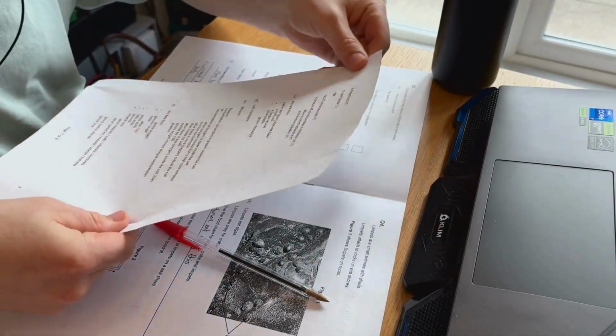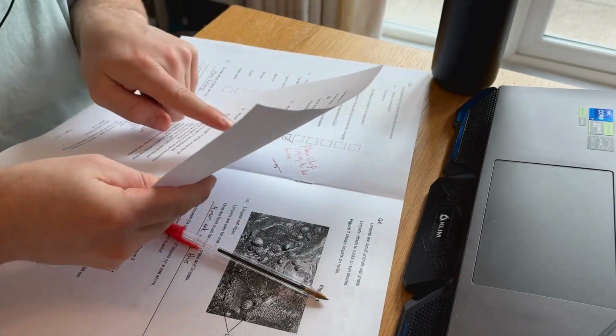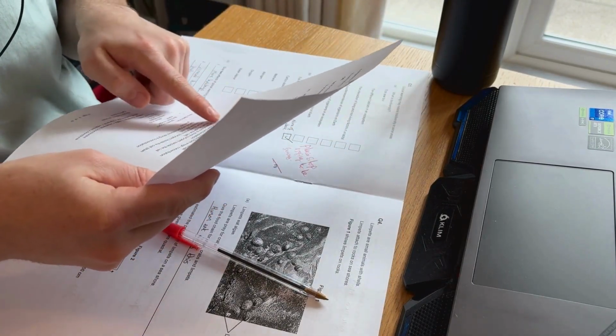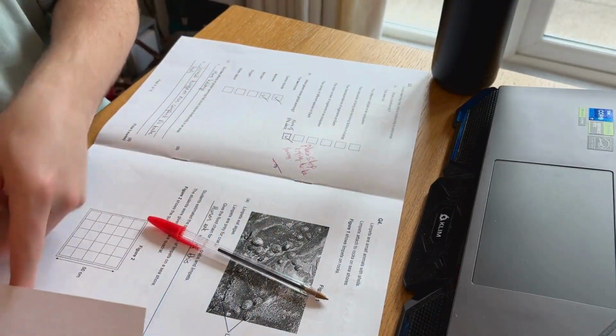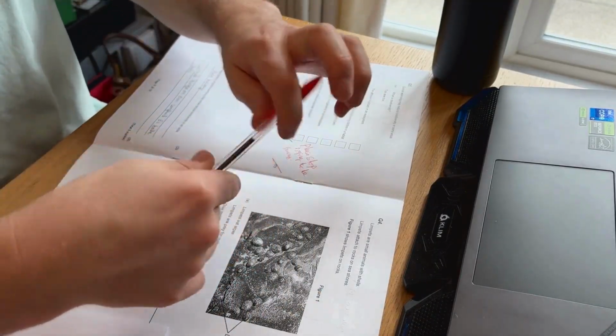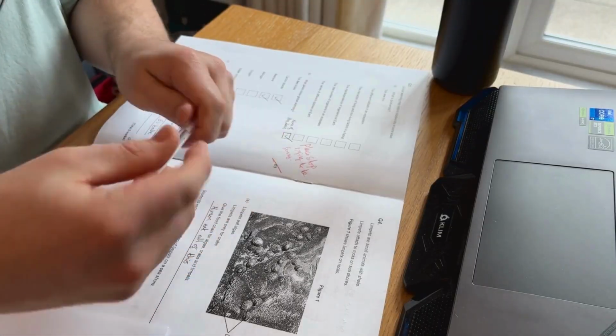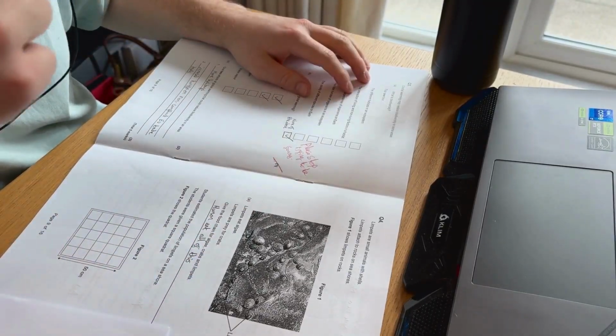Global warming. Tick 2 boxes, carbon dioxide. Check my mark scheme again. 2 marks, oh my god. 2 marks. Yes.